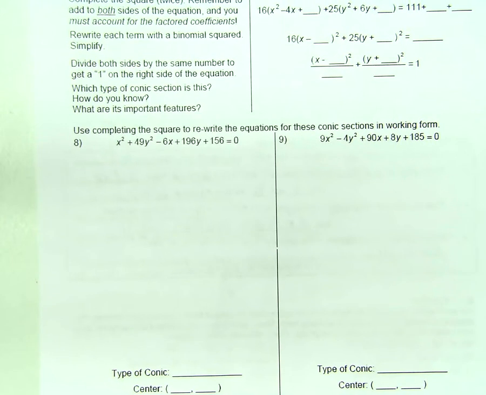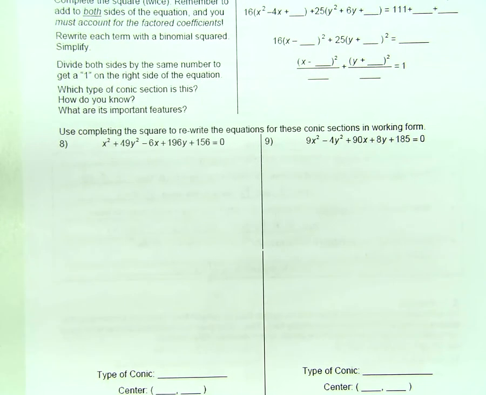Number 8. What shape is number 8? Okay, so let's think through this. Are there 2 squared terms? Then it's not a parabola. Good. Are both of the squared terms the same sign, or are they different signs?